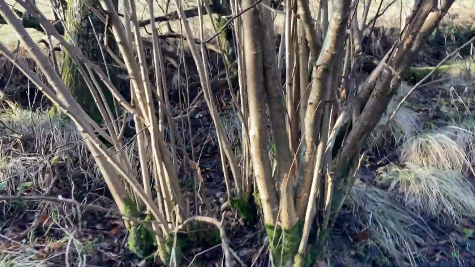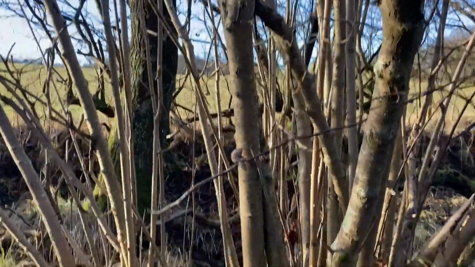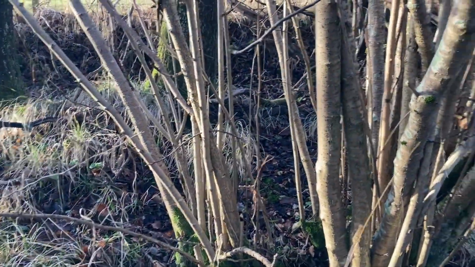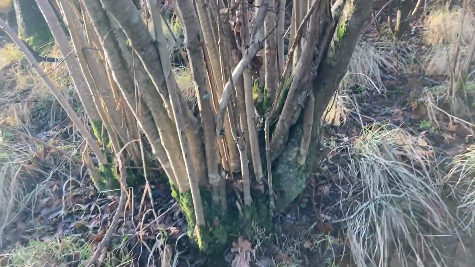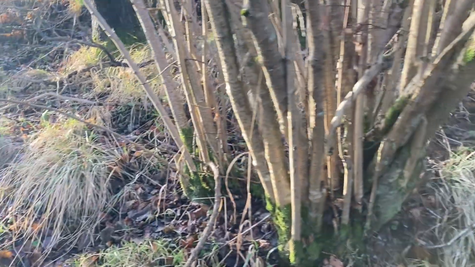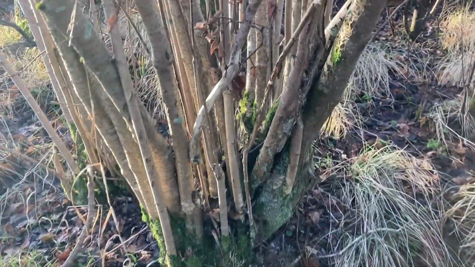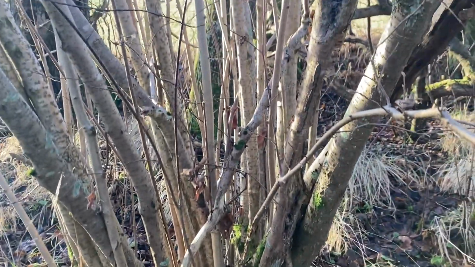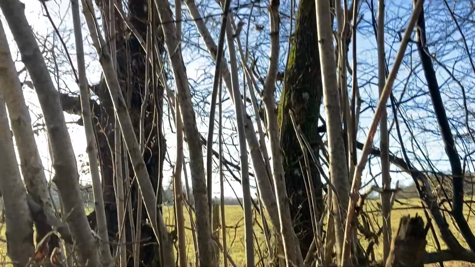So the first thing I'm going to talk about is this tree here. Now this is a hazel tree, and you can tell that it's hazel because if you look at the base you can see that it's been coppiced at some point in its lifetime, and when hazel is coppiced it tends to produce these really long, very straight sapling kind of shoots.